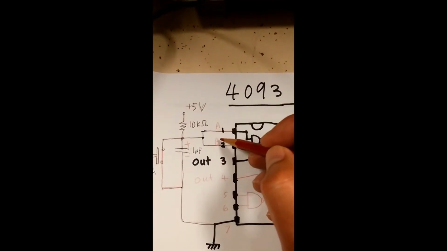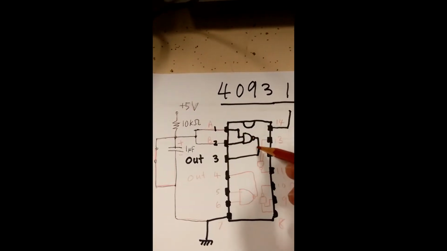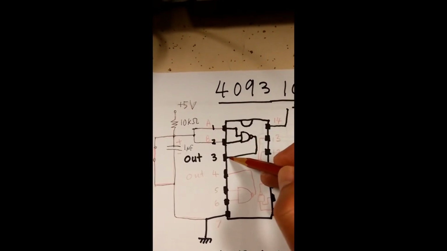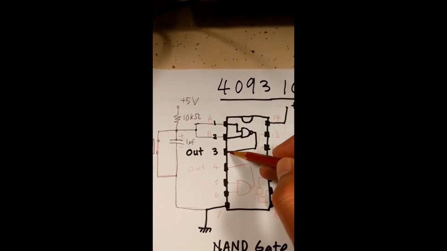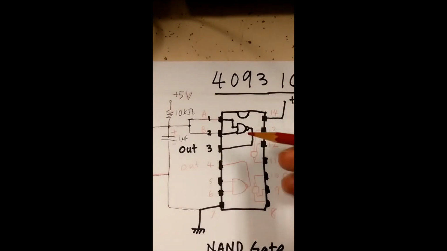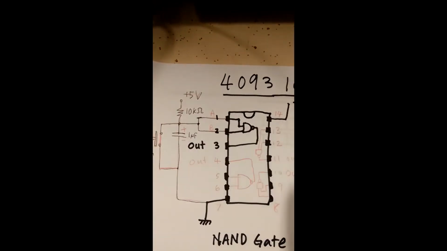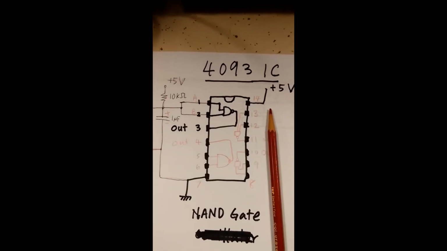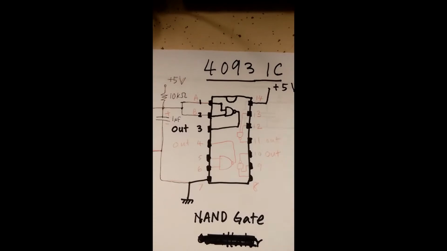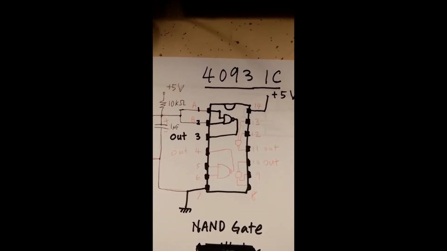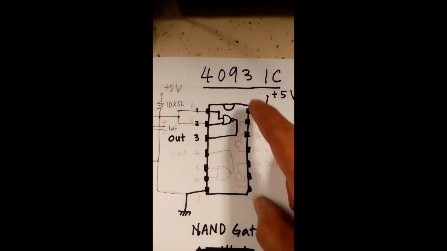Then if you have 0, 0, what you expect as the output is 1, or high, or 5 volts in this case for your output signal. That's what you have. Okay, this explains the circuit for using the 4093.